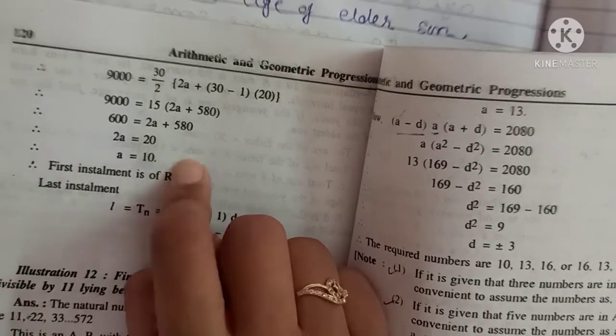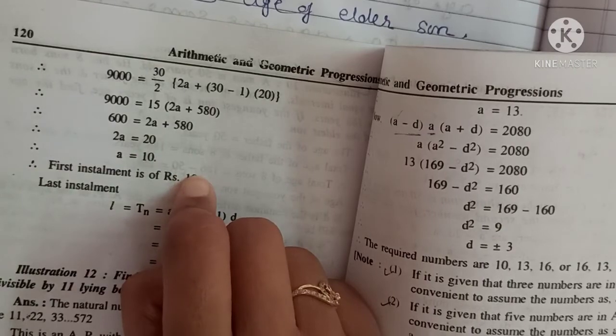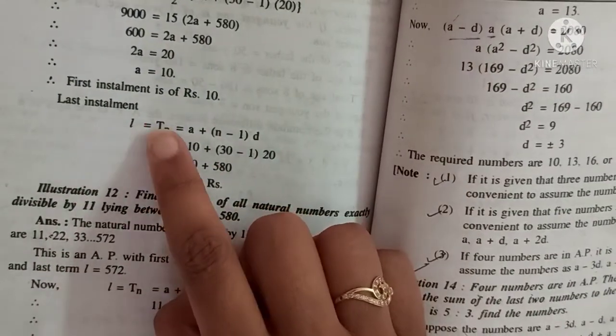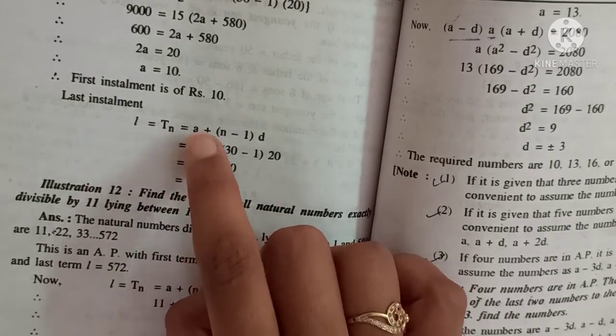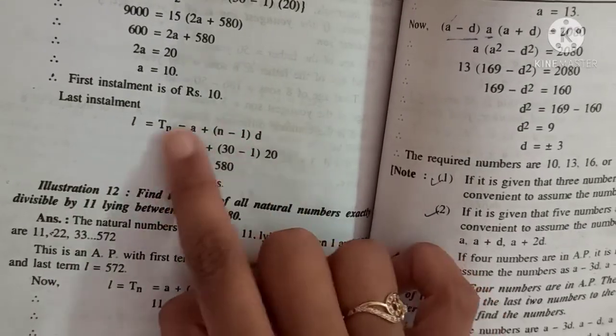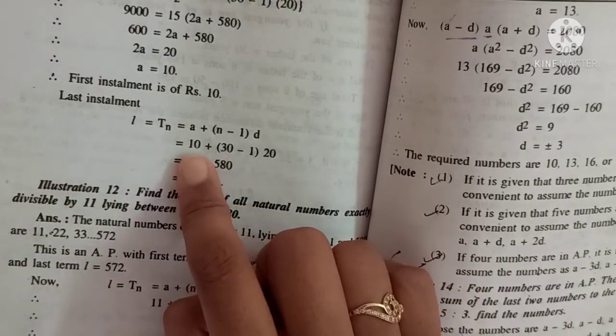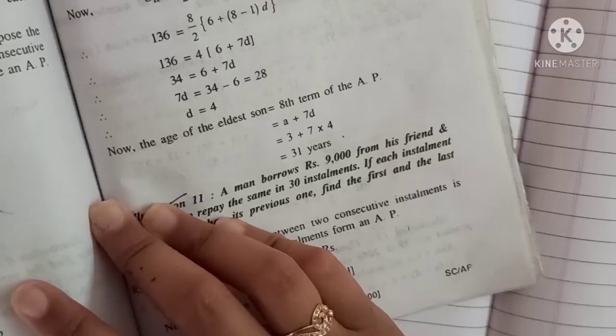Find out the last installment. The last installment is T30. What is it? T30 is equal to A plus 29D. So using that formula we can also find the last term. Understood? Thank you.